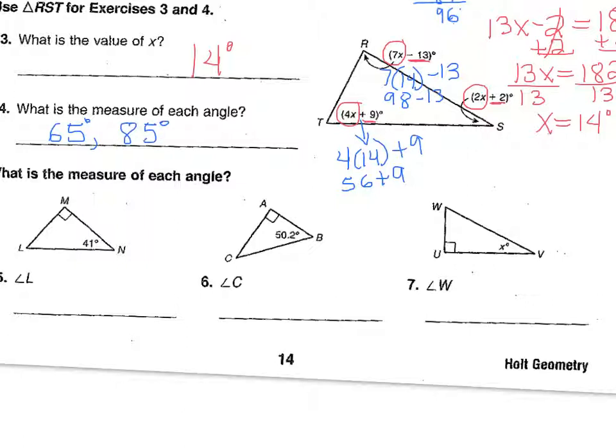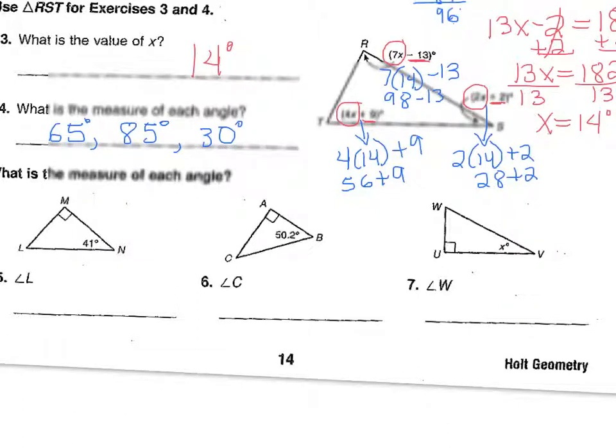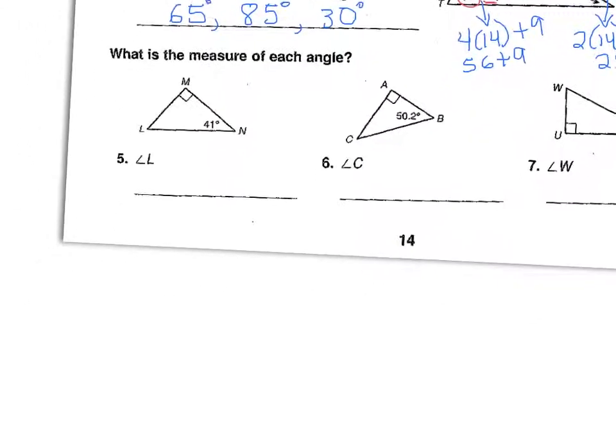Great. And then the third angle, 2 times 14 is 28 plus 2, that would be 30 degrees. And when you add the three angles, that should give you 180. See, 65 plus 85 is 150, plus 30 is 180. That's the way you can check it. Any questions on examples 3 and 4? So far, so good. Okay, example number 5.